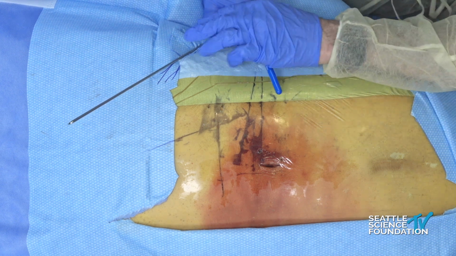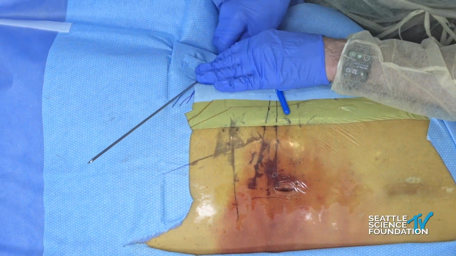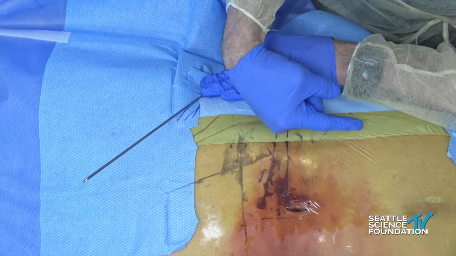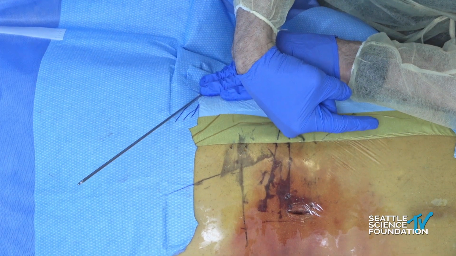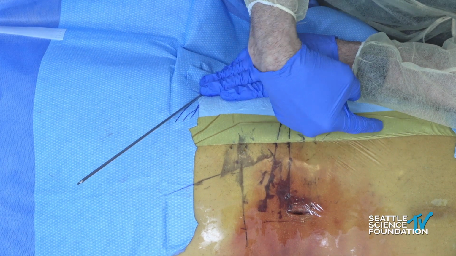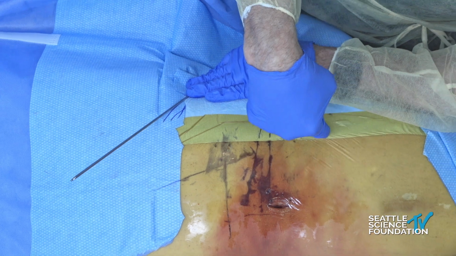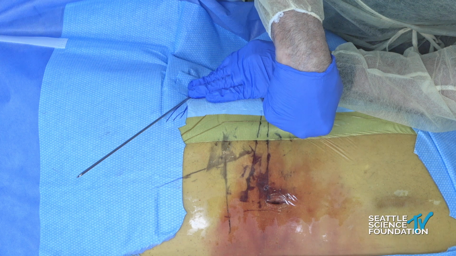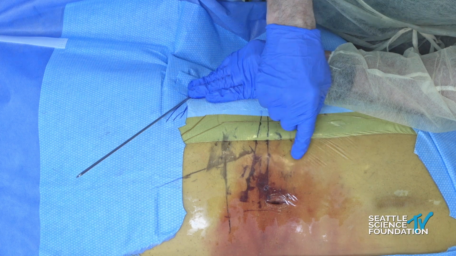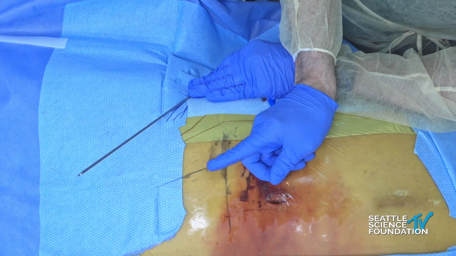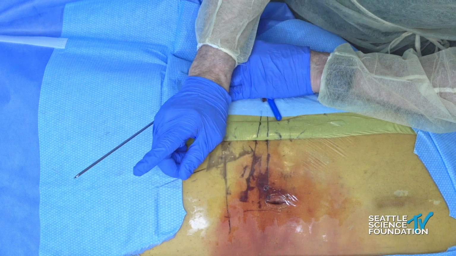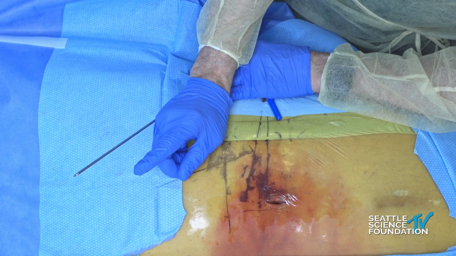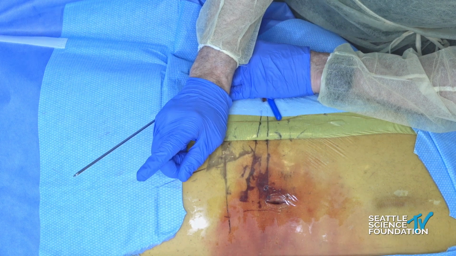I'd like to point out that superior on the cadaver is this, superior on the SI joint is this, right? So projecting like that. Inferior on the cadaver is this way. Inferior on the SI joint and the sacrum is this way. So we have to normalize it.